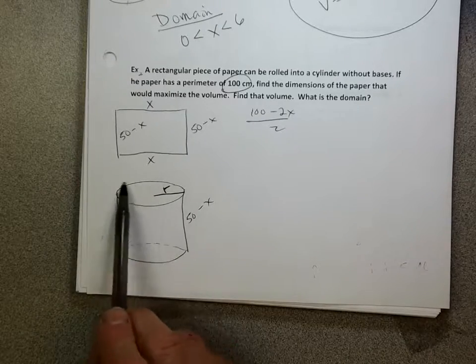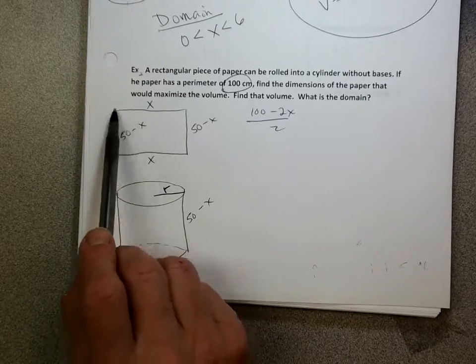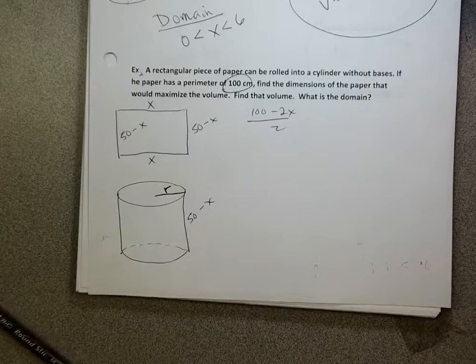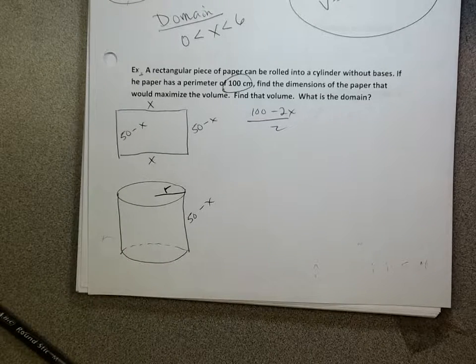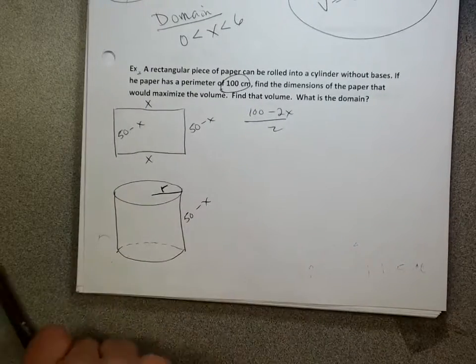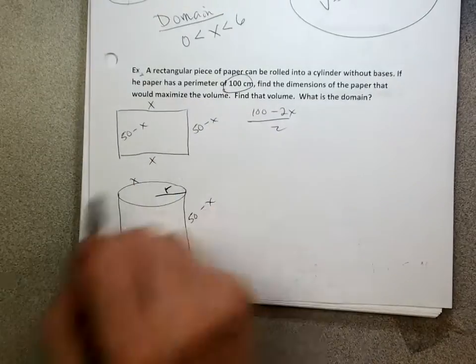So the circumference is x. I know that because the x is here. I mean, the x is all the way across, but when I roll it together, it's the circumference, right? The circumference around this thing is this value here. Okay, the circumference is x, going all the way around.